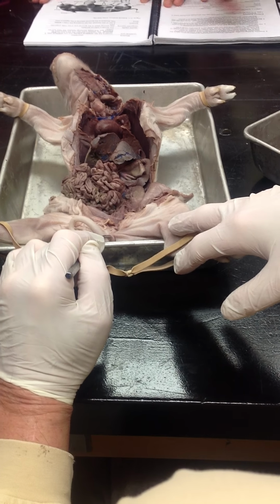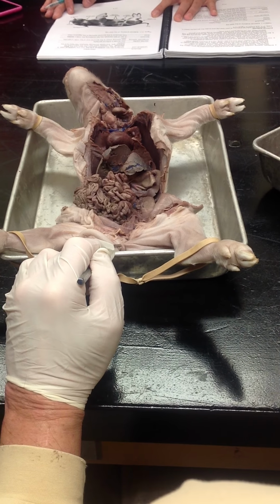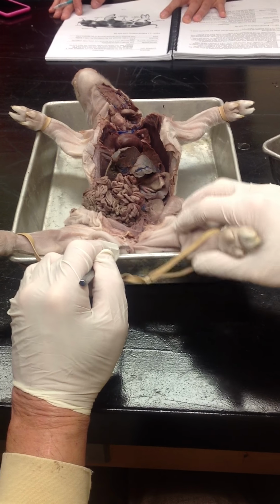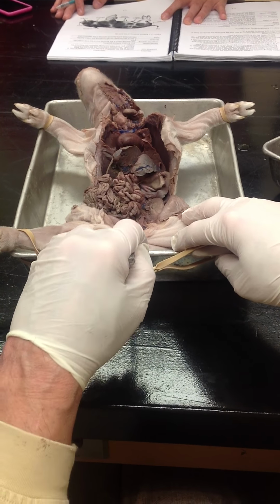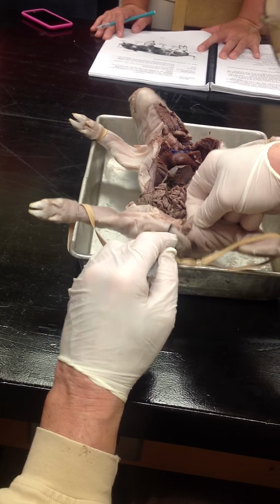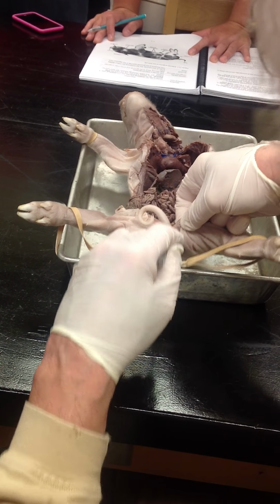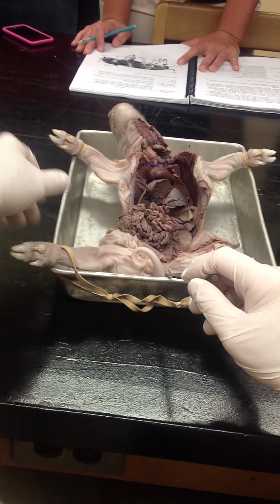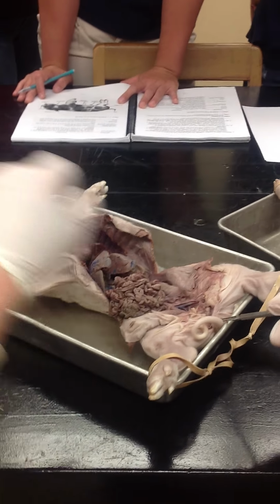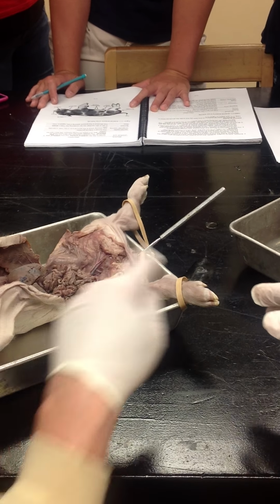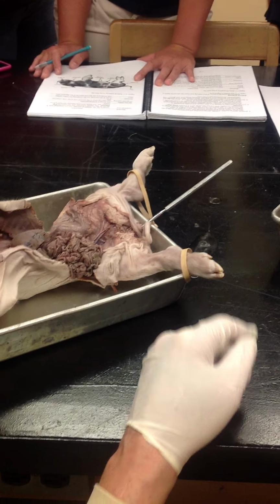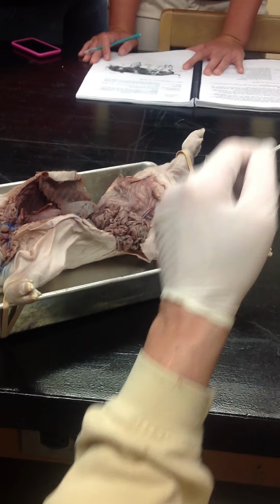If she said, is this a male or female, that's a good question. Female. And they usually don't test this, but if you look, I'm going to stick the probe in there. There's a hole down there. Right there, I'm in the hole, and that's called the urogenital opening. It's immediately behind the genital papilla.